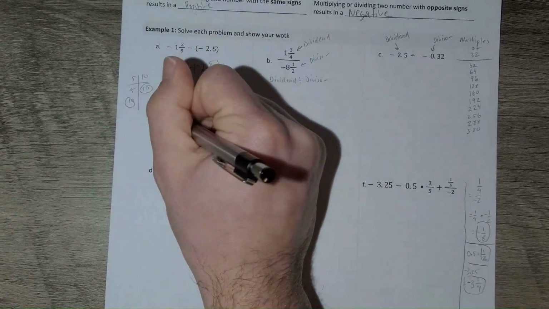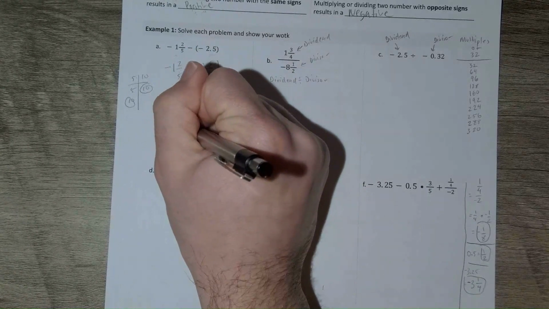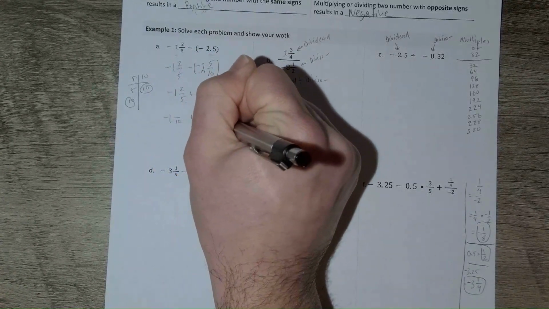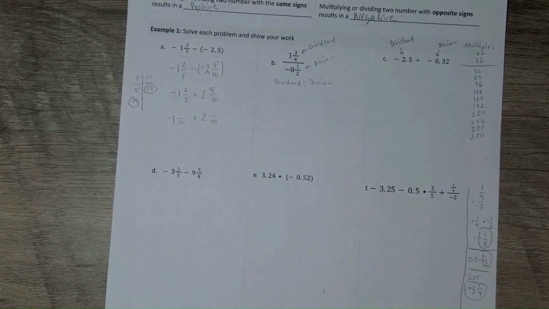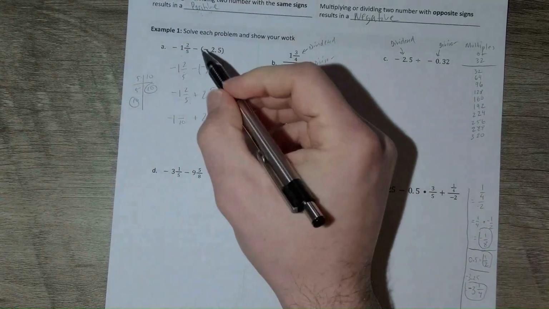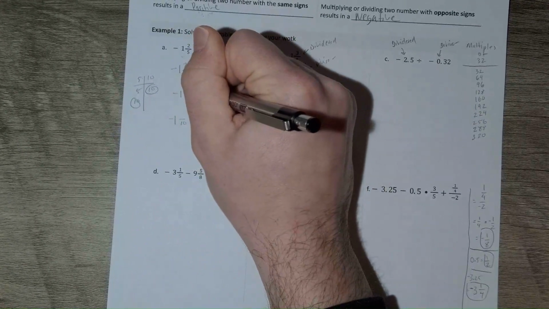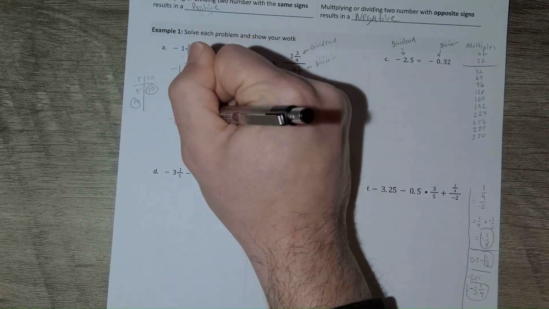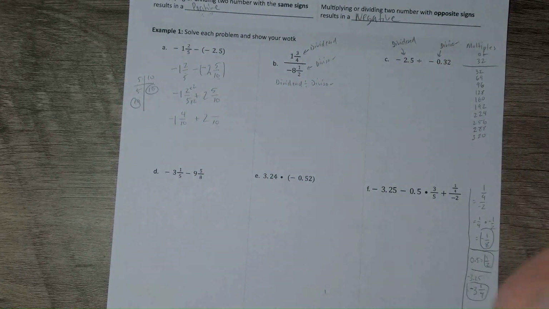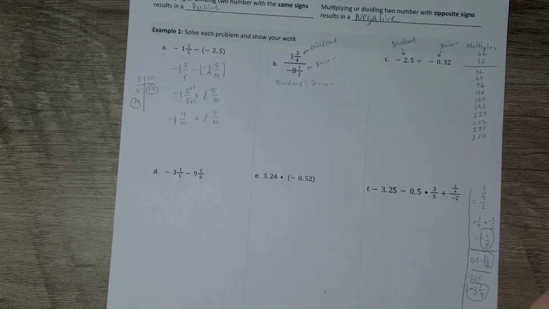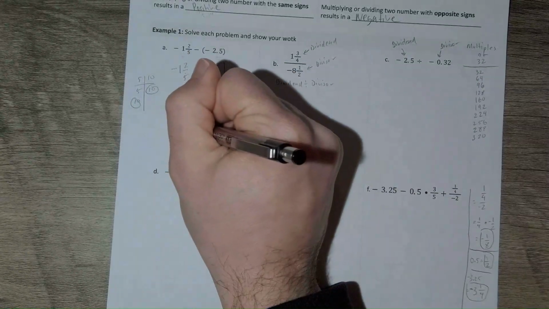And so what I like to do is I like to rewrite it as -1, and I like to bring down the common denominator right away. This assures I don't mess up. And so on our first one, we know we need to multiply 5 by 2 to get to 10. That means we need to multiply our numerator by 2 as well, and we get -1 4/10 plus 2, and then this is just staying 5/10. And so what we end up needing to do is add our whole numbers first.